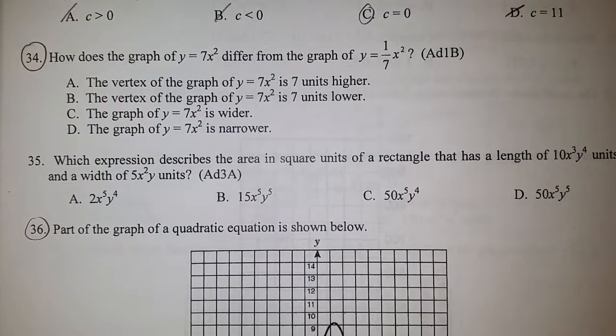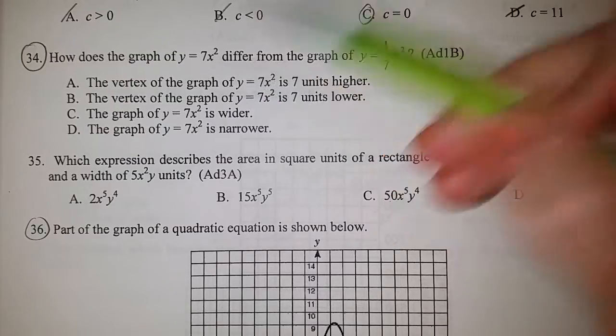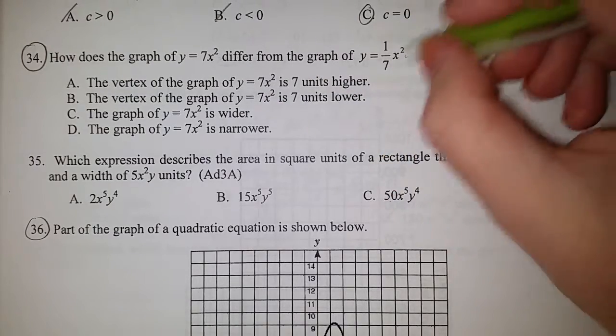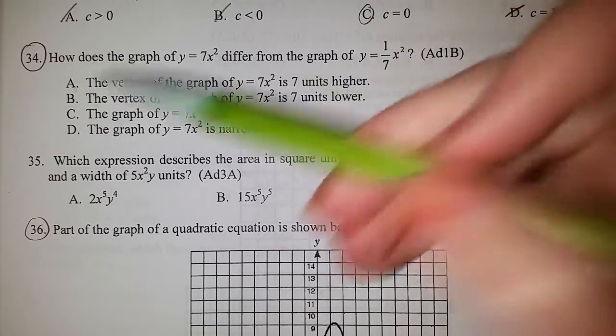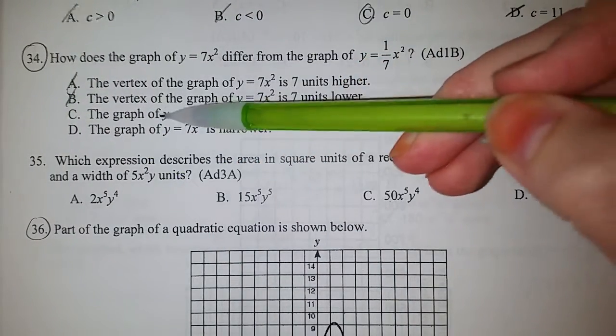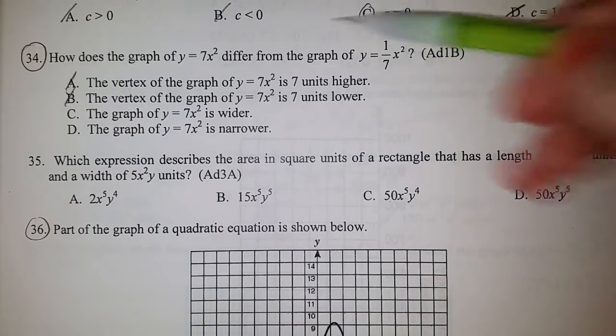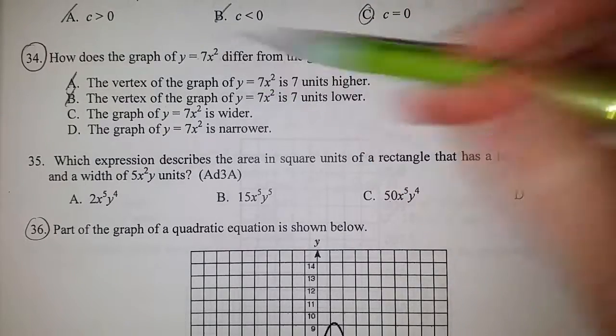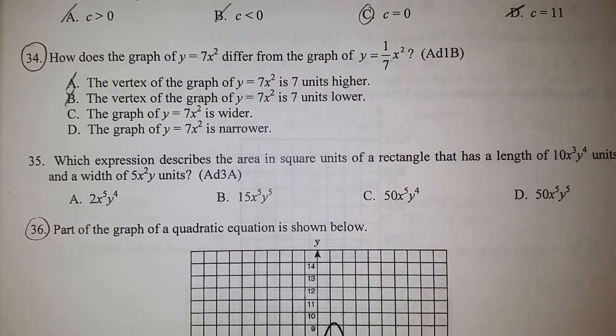Okay. Number 34. How does the graph of y equals 7x squared differ from the graph of y equals 1/7 x squared? Now, we're not changing the number after x squared, so we're not either translating up or down. Therefore, a and b are already out. And it is between c and d, where it's saying that either this one is wider than this one, or this one is wider than this one.